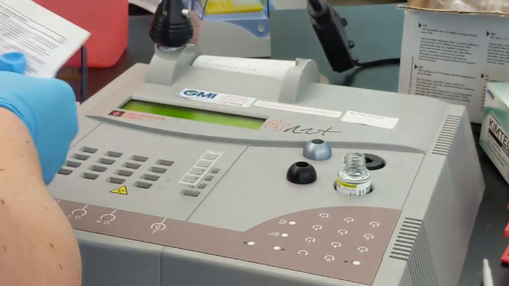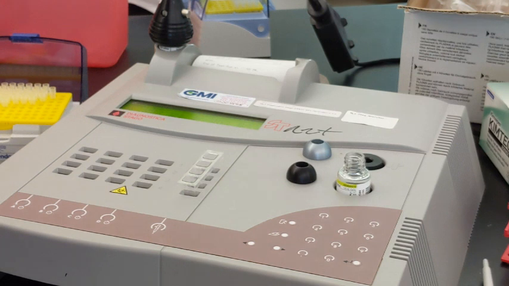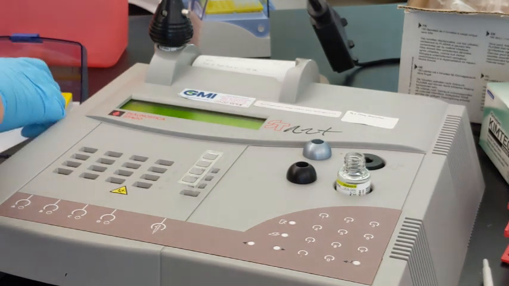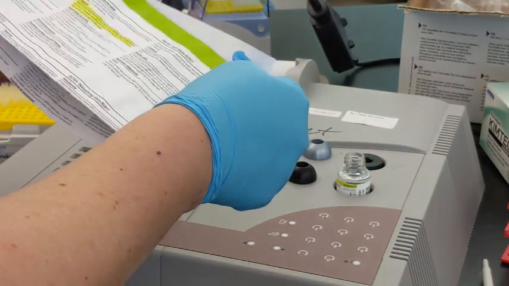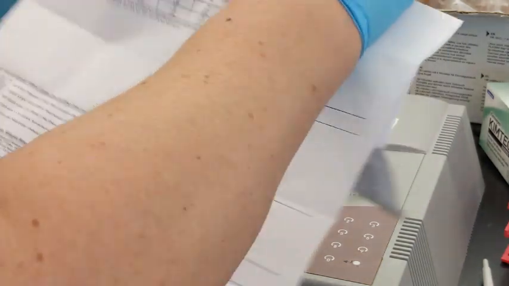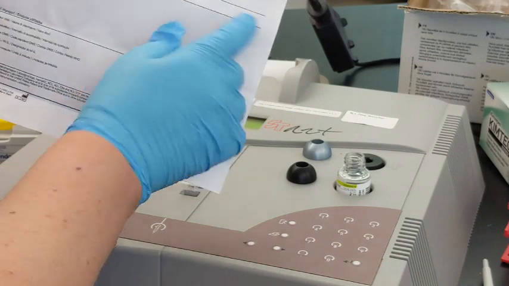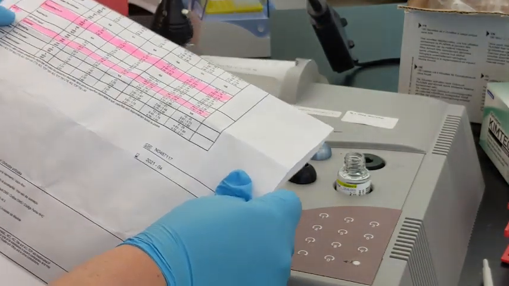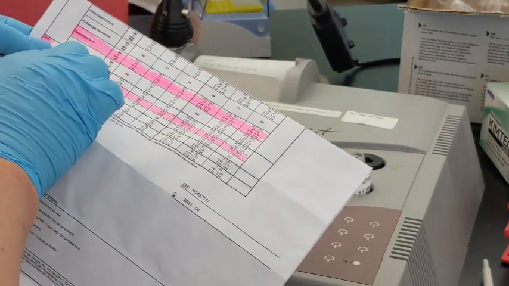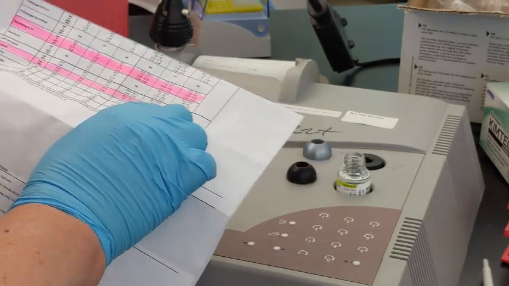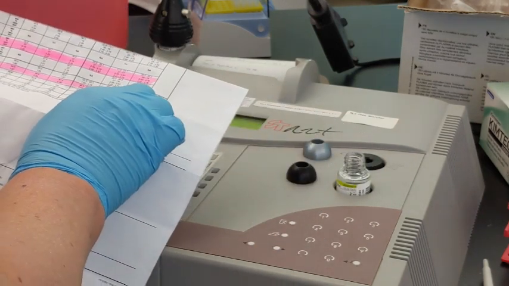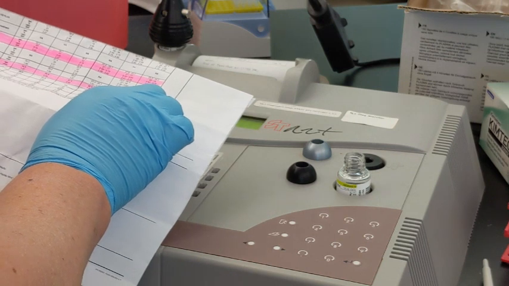And so then with the high control, again, I'm looking to make sure that I have the proper lot number, and so then looking for the test and for the reagent that I'm using, I should have been somewhere between 49.2 and 66.6 seconds.